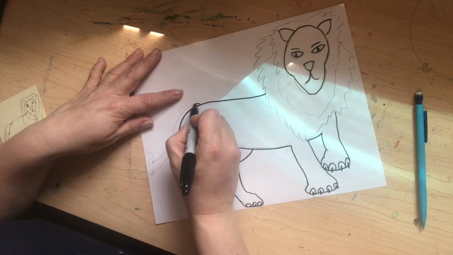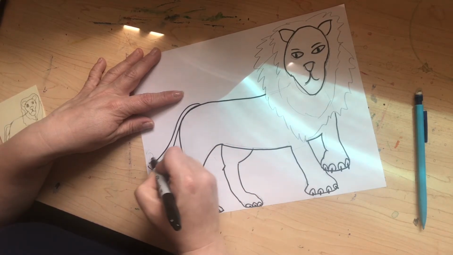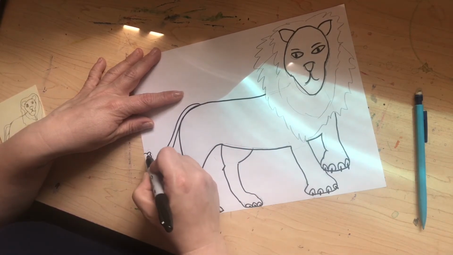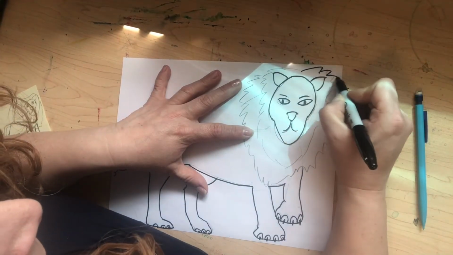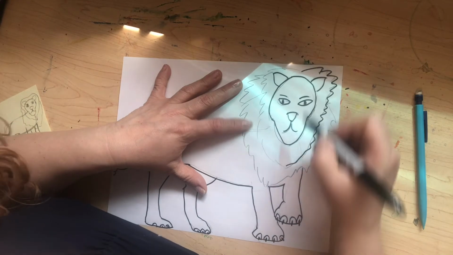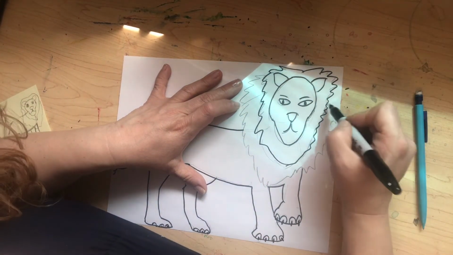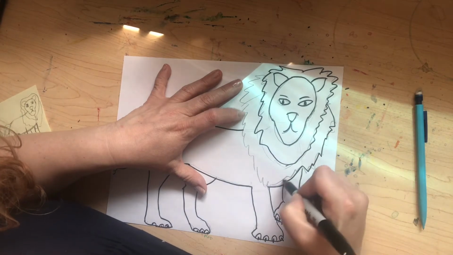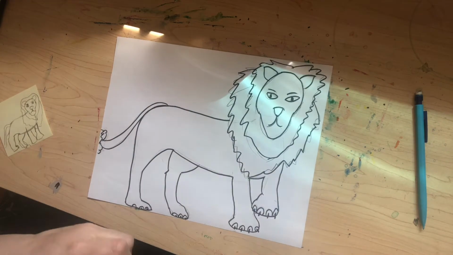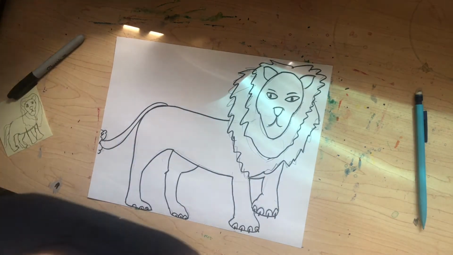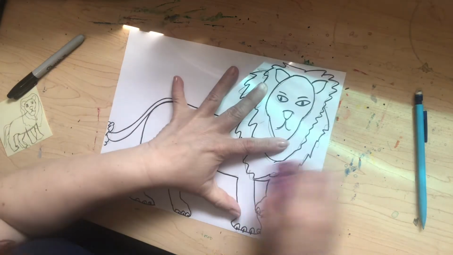Okay, and his tail. And his furry hair. And then I always erase the pencil marks, if I can find my eraser, so that we don't see them.